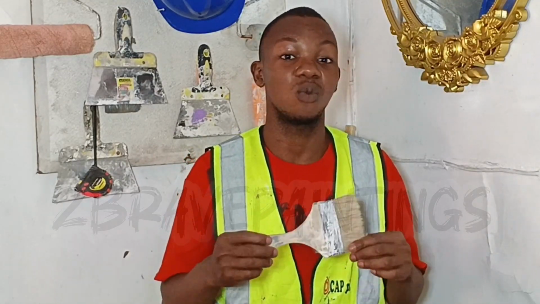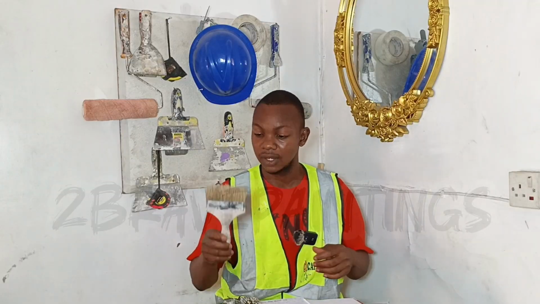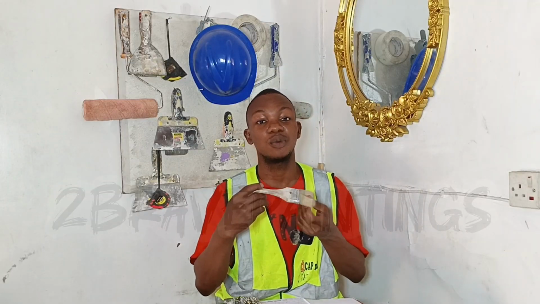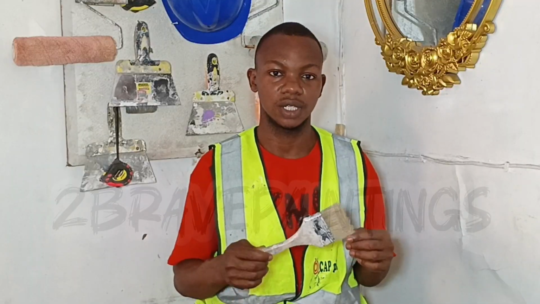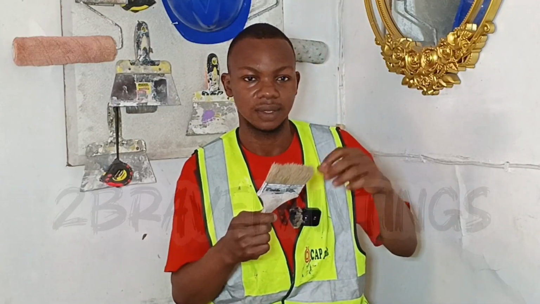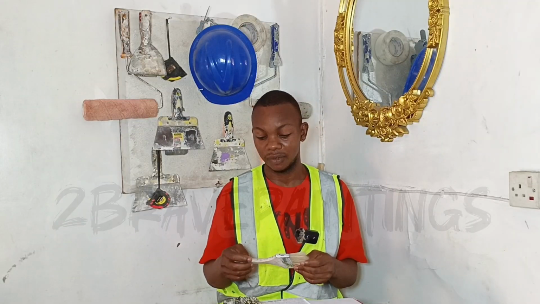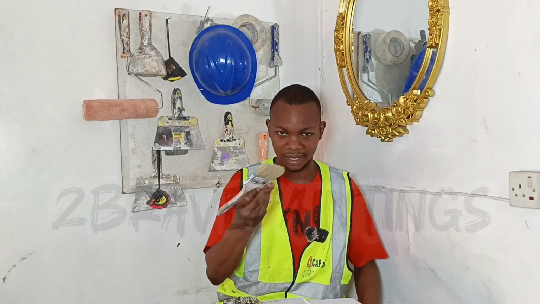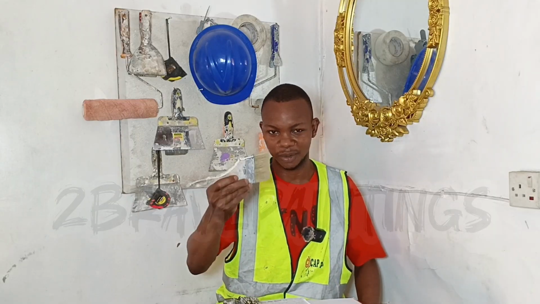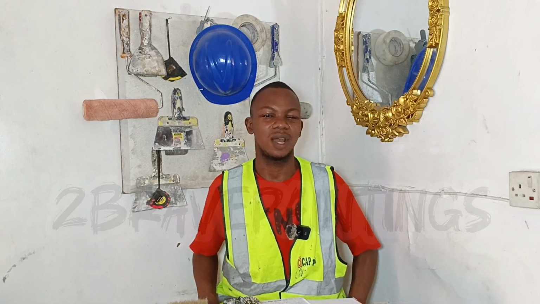It is very cheap, way cheaper. But I would advise you to go for something like this. I think I got this one around 1,000 naira. So if you use a bad brush, it will give you a poor job. If you use a cheap brush, it will leave hair behind on the painting, and trust me, you would not like that. And if you use the right brush, it will give you a perfect finishing. And I'm assuming that you're going to go for the right brush. Now, talking about roller, we have different types of roller.